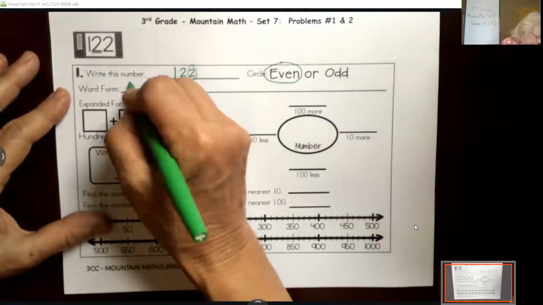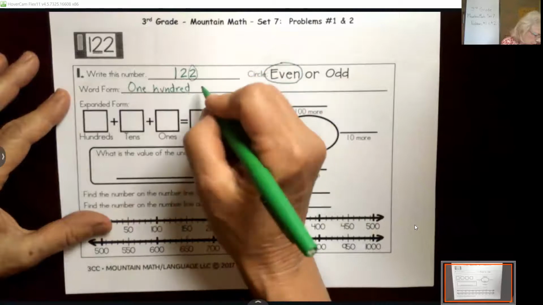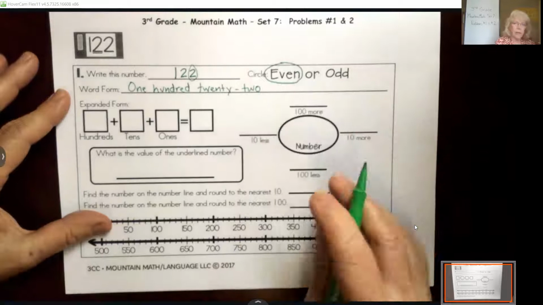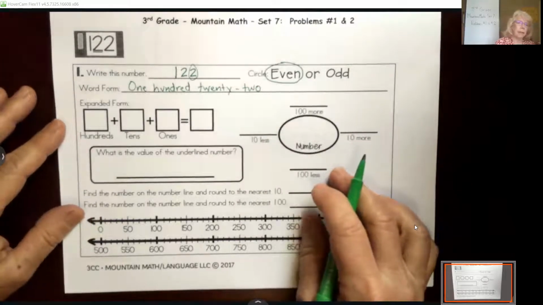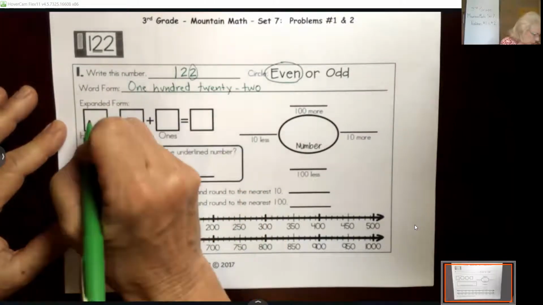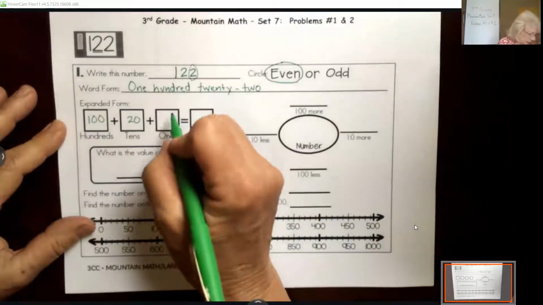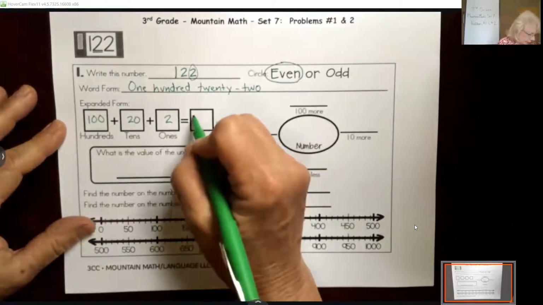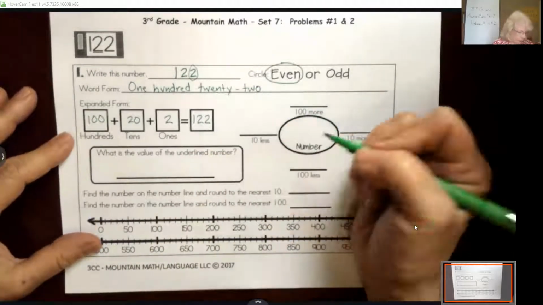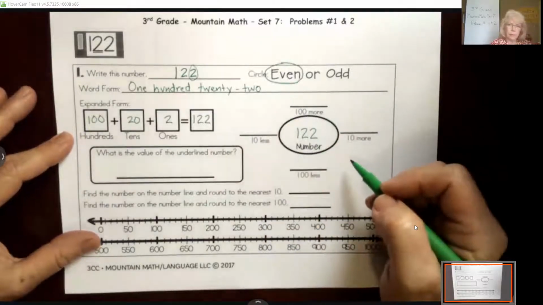Word form is just like it sounds, 122. Okay, expanded form, we're going to put the value for what's in each place value. So this is 100 plus 20 plus 2. And you add those together and you get 122. We're going to put our number in here and we have 4 different things we're filling in.